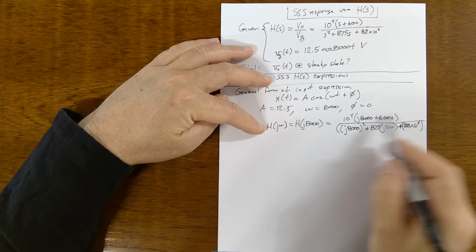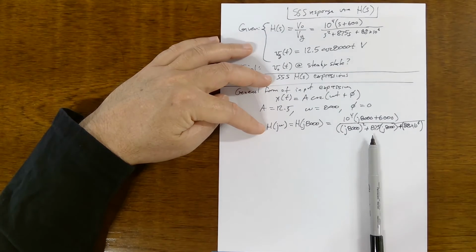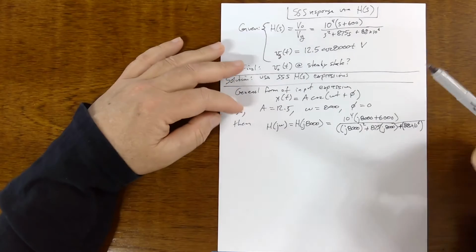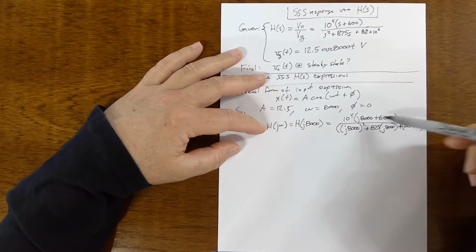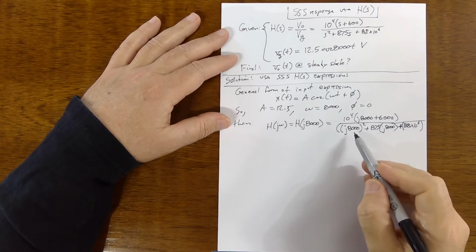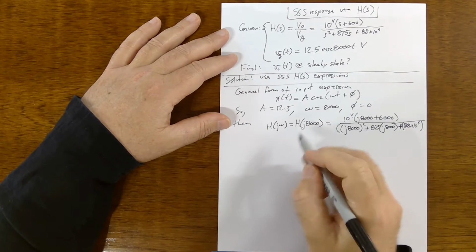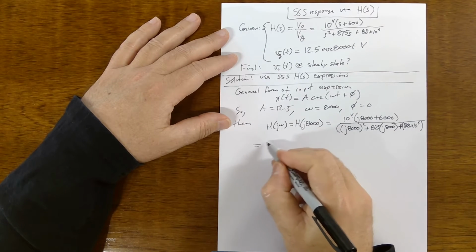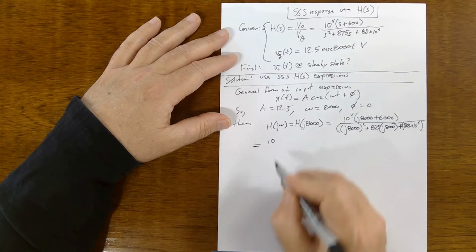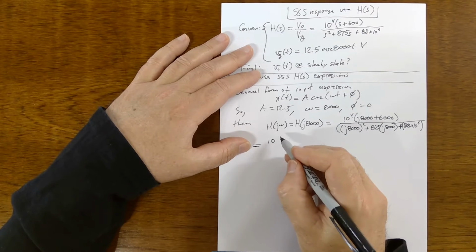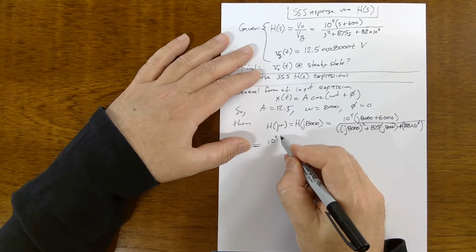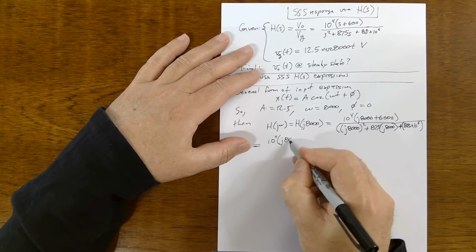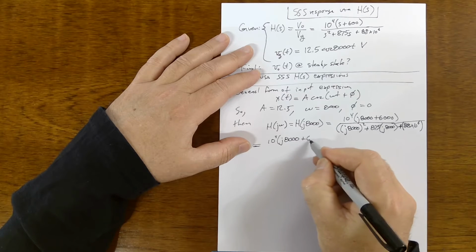So what is that? This monster here is just a constant. There are no omegas in there anymore, so we simplify it down a little bit. You could punch it into your calculator, and at some point you have to. Sometimes it's good to make it a little simpler before you put it in your calculator.